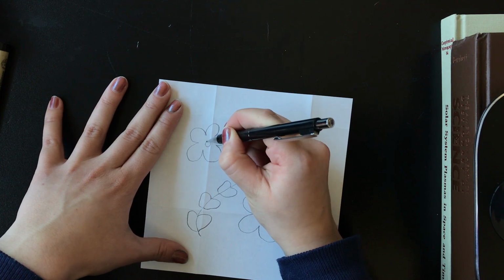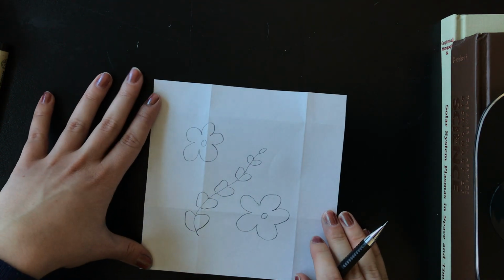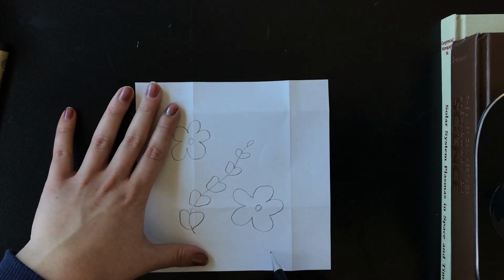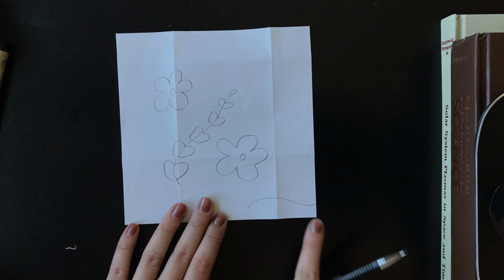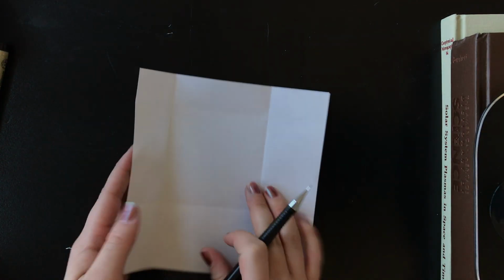And then once you have that center design complete, now we can start thinking about going off the edges. So I'm going to start a new vine here, and I'm going to draw that right off the edge of the page. And this is where the folding is going to come into play, right? So I'm trying to match up those two edges.